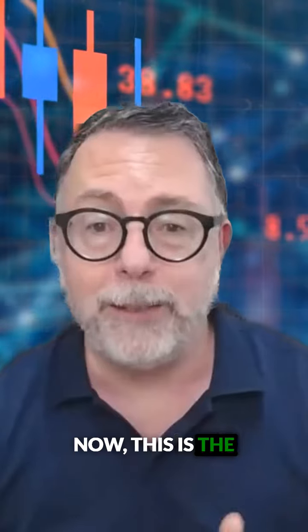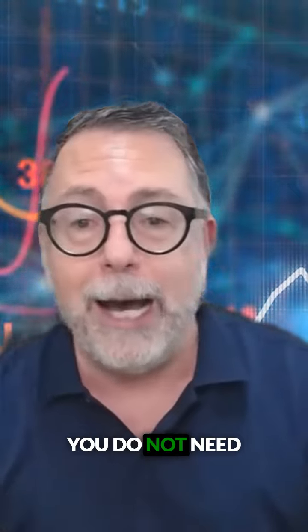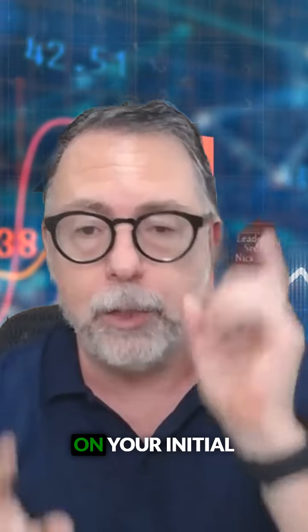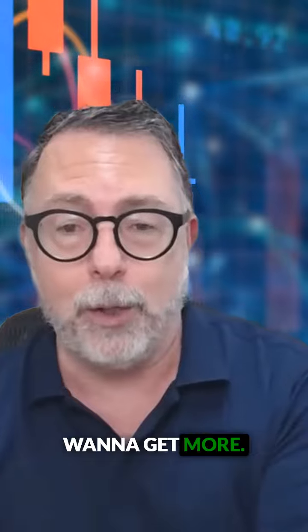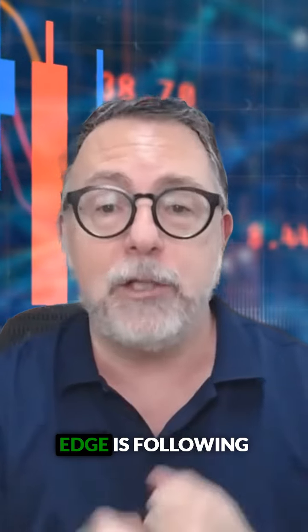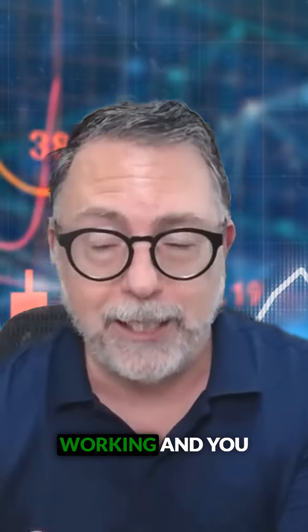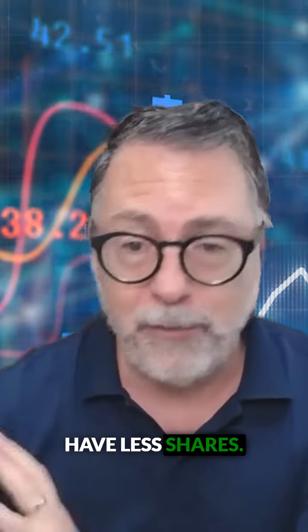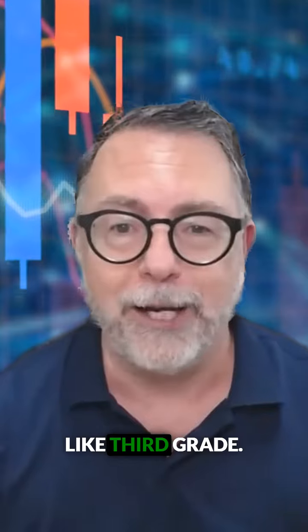Now, this is the big thing that I really want you to write this down. Again, I'm big on notepads. If you got a Post-it pad, write this down. You do not need to take big risk on your initial entry, but you absolutely want to get more if the stock is validating your idea and your edge is following through. So you're essentially getting bigger when it's working, and you have less shares if it does not. It's the world's greatest math formula that we could all learn in like third grade.